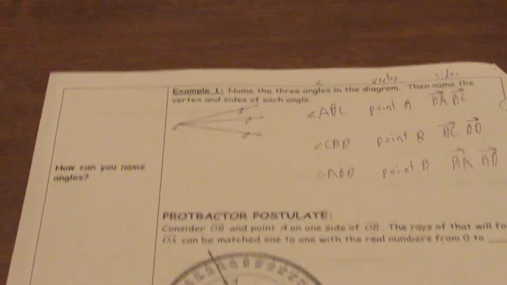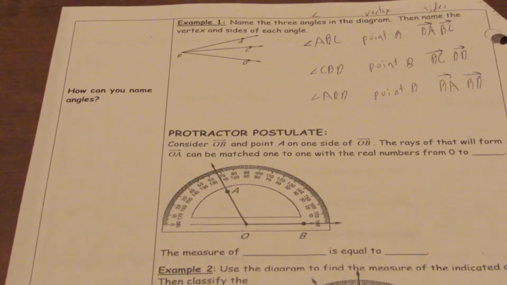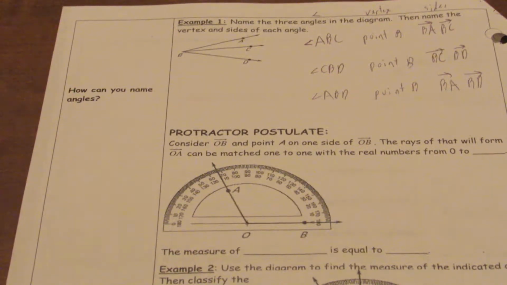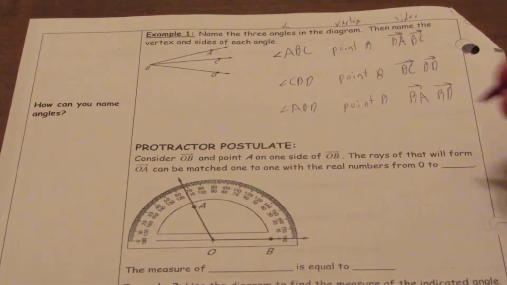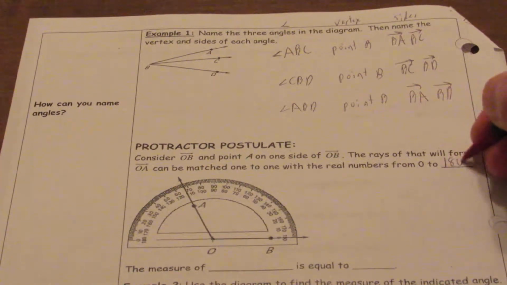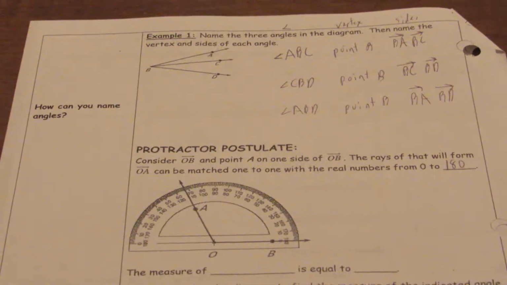Then we have the protractor postulate. Okay, the protractor postulate says consider OB and point A on the side of OB. The rays that will form OA can be matched 1-to-1 with the real numbers from 0 to 180. Basically this is saying that you can set up something like a protractor and then use it.